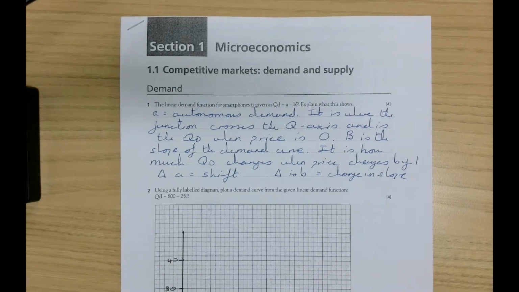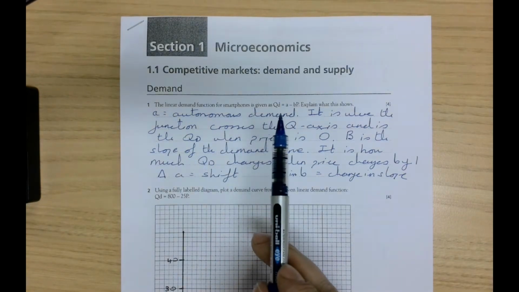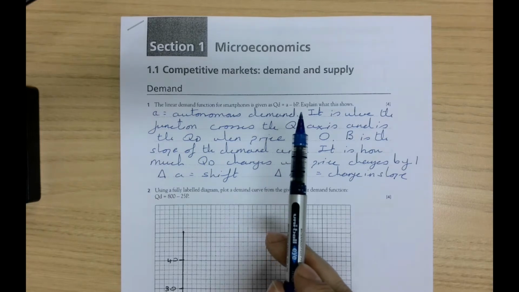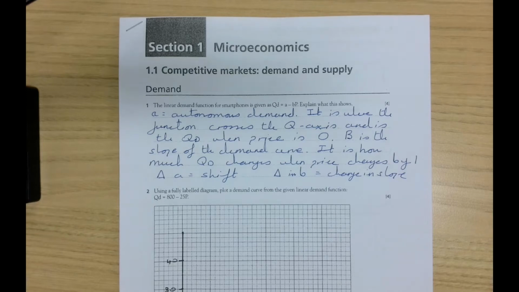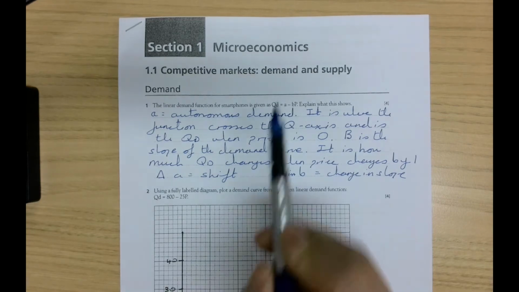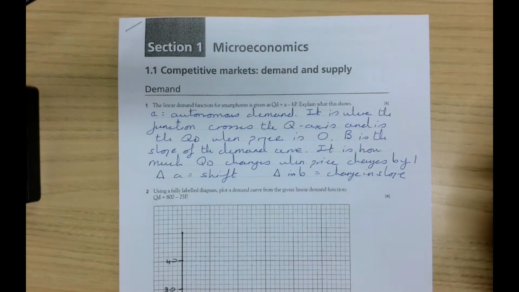Okay, so the first one is, the linear demand function for smartphones is given as QD equals A minus BP. Explain what this shows, right? Well, A equals autonomous demand. It is where the function crosses the Q axis and the quantity demanded where price is 0. The B value, and I prefer to have this as a plus B, but that's my mathematical tendency. The B value is the slope of the demand curve. It's how much quantity demanded changes when price changes by 1.